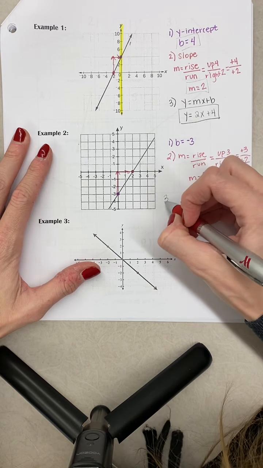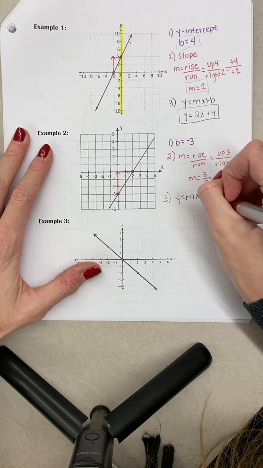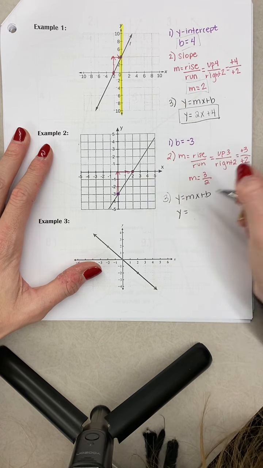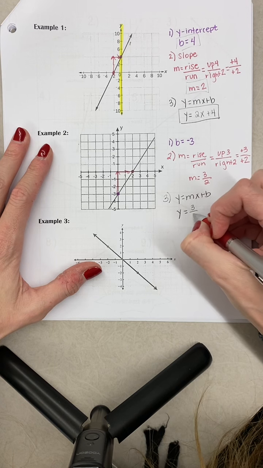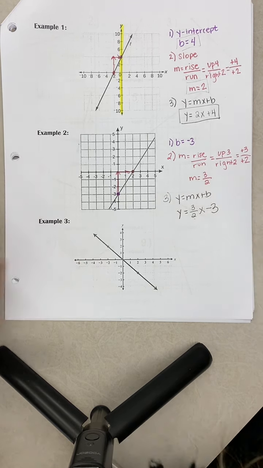And then my last step was to substitute into y equals mx plus b. And I got y equals 3 over 2 x, and my b was -3.